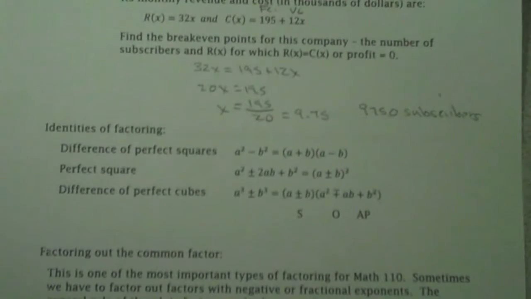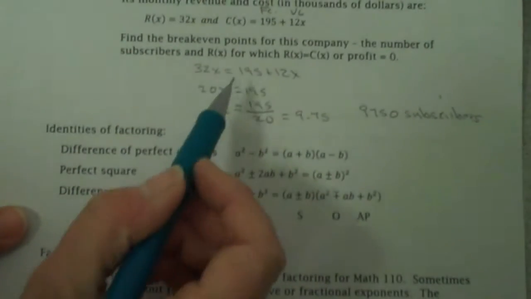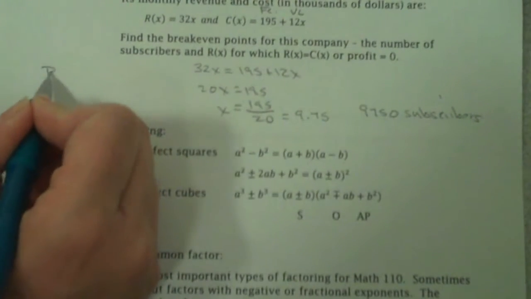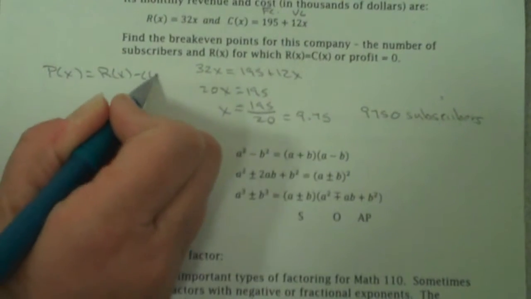So break even point, we're setting two things equal and looking for that equality. And that actually is similar to finding a 0 of the function. In terms of how it would look to find a 0 of the function, you would want to know that profit is revenue minus cost.